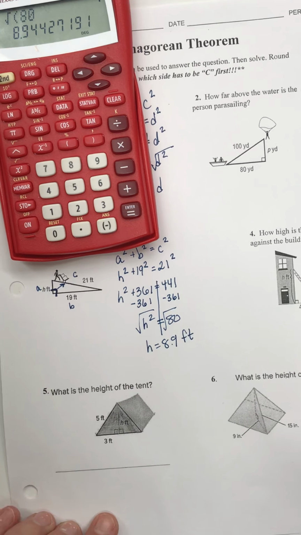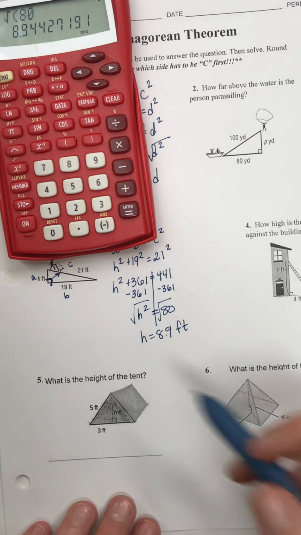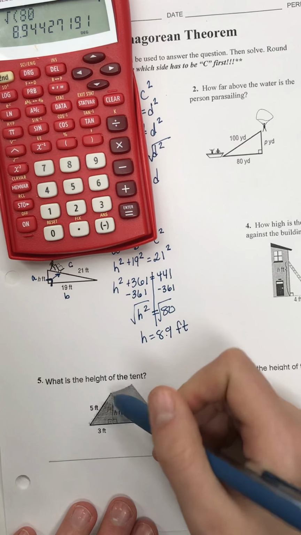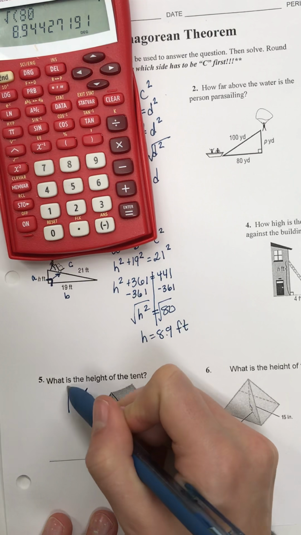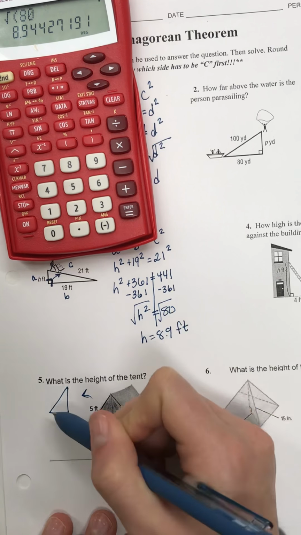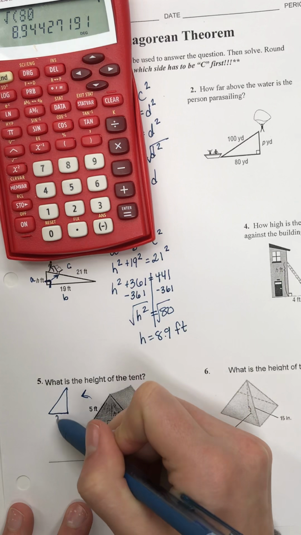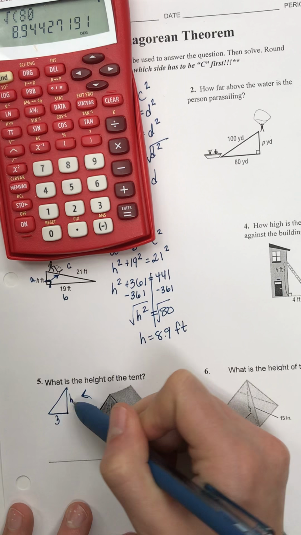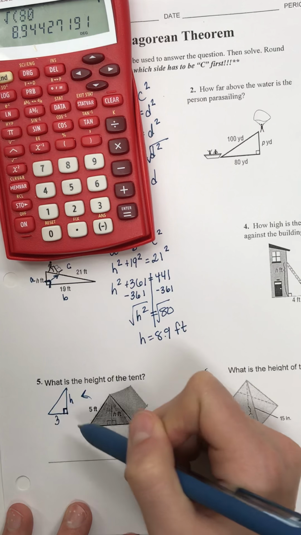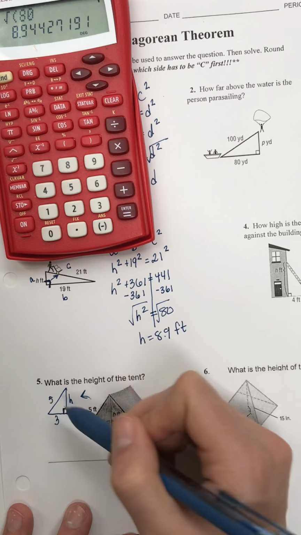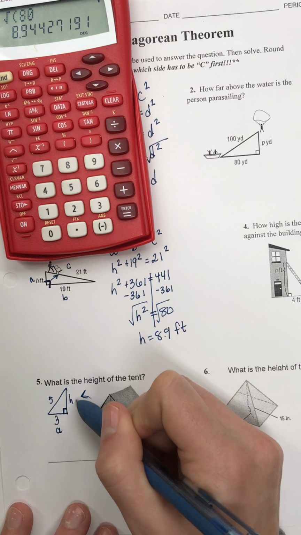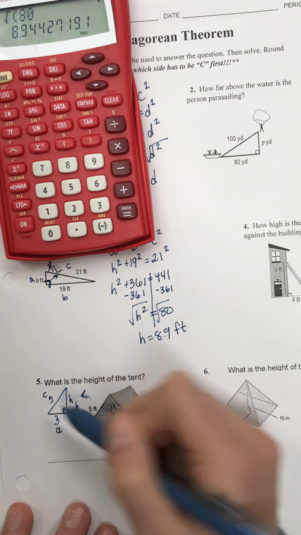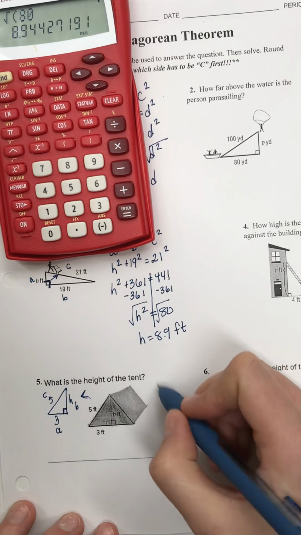Now, if you look at question number 5, it asks, what is the height of the tent? And if you have to redraw the right triangle so that it's a little bit clearer, go for it. So that bottom distance is 3. My up and down distance is h. There's my box. And then my hypotenuse is 5. So my sides are A and B, my hypotenuse is C. And then you just do the same thing.